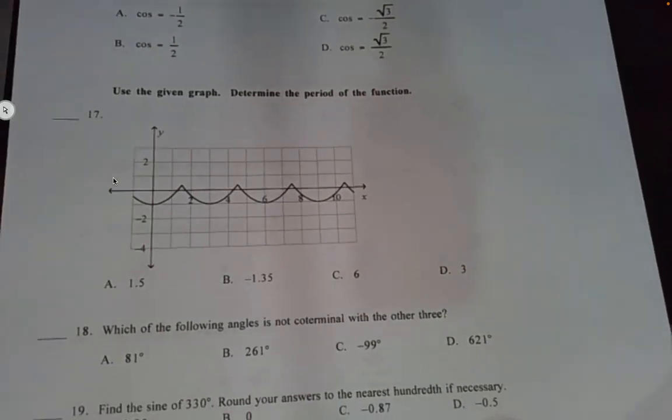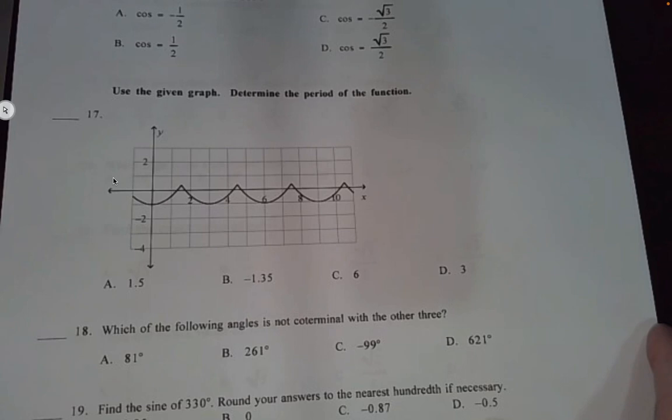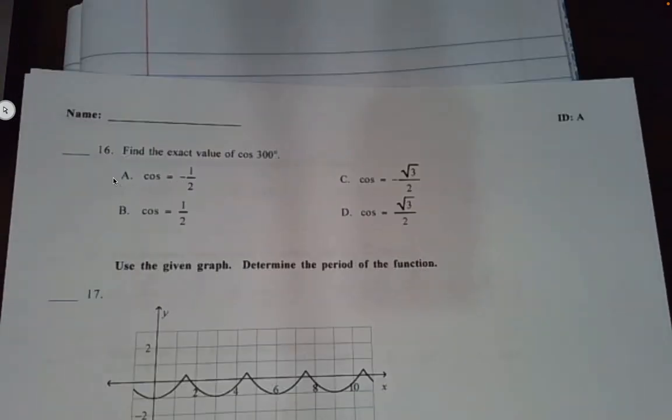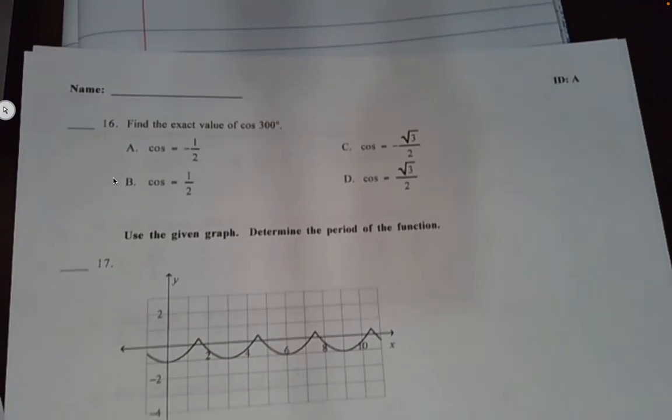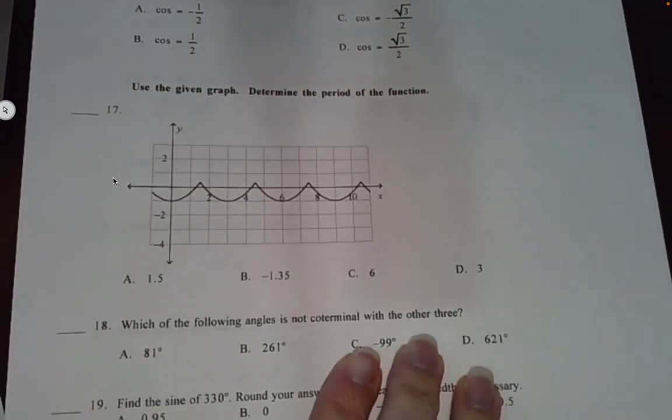Sure. All right. Number 17: find the period of the function. Oh, we didn't do number 6. I'm sorry. Find the exact value of the cosine of 300. See, they did get B that time. That's correct. All right, 17. Sorry, I thought we did 16.